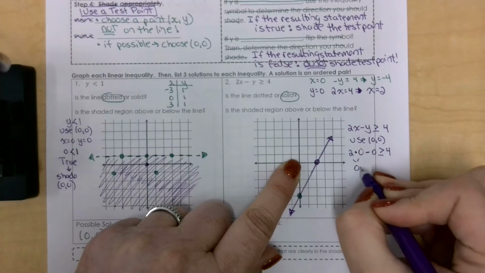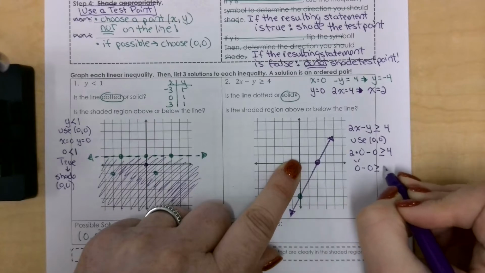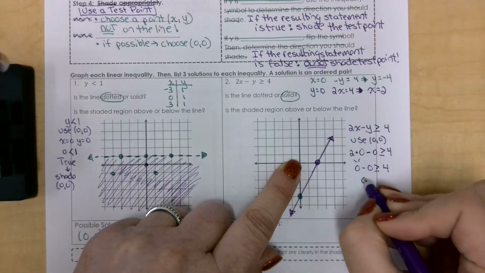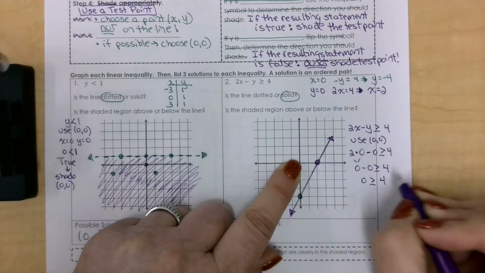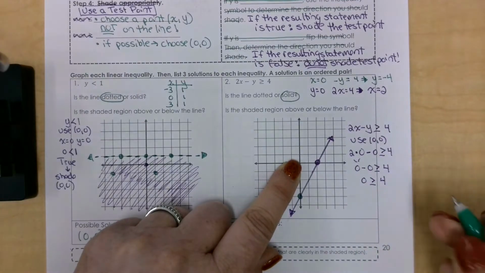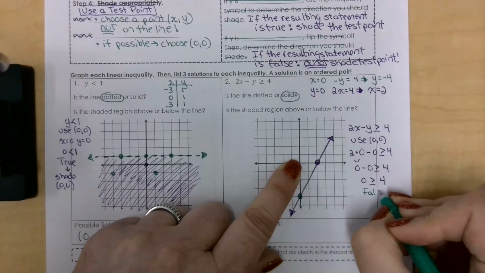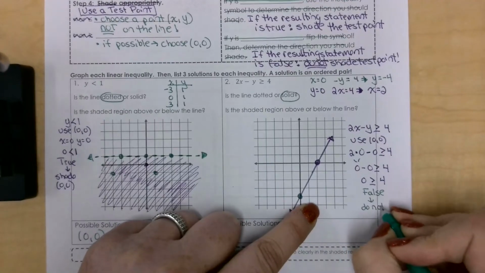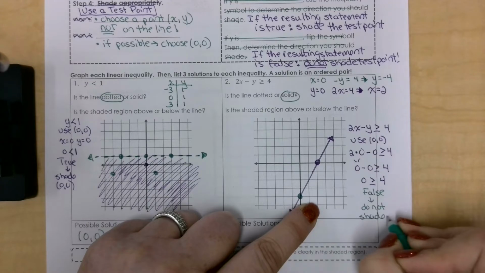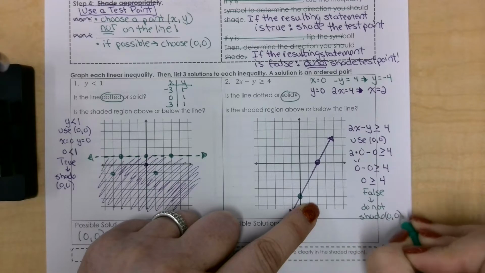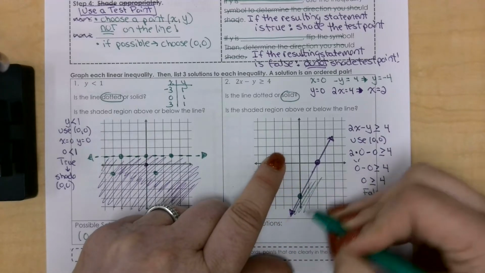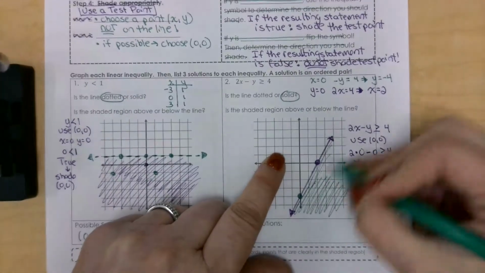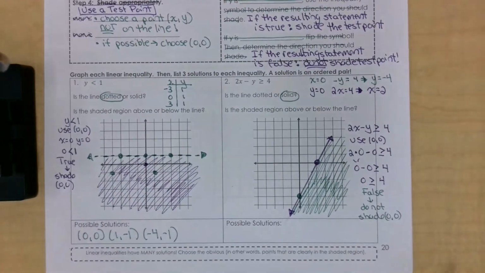Well, 2 times 0 is 0 minus 0. Is that greater than or equal to 4? Is 0 greater than or equal to 4? Indeed, it is not. That is a false statement. So I do not shade 0, 0. Here's 0, 0. So the shading of this particular inequality is like that.